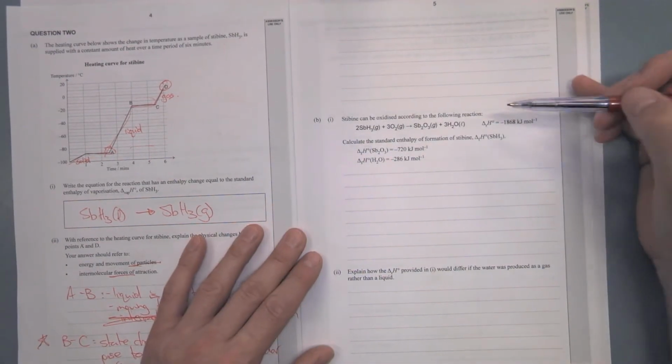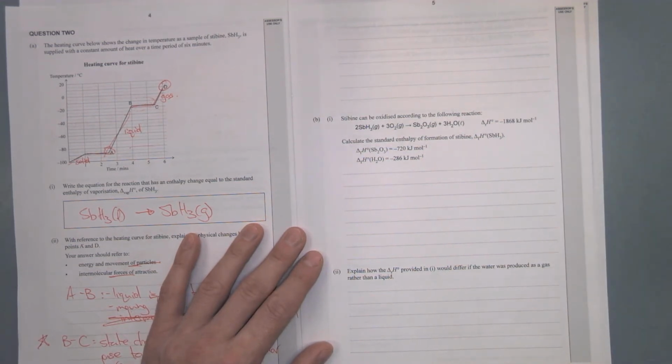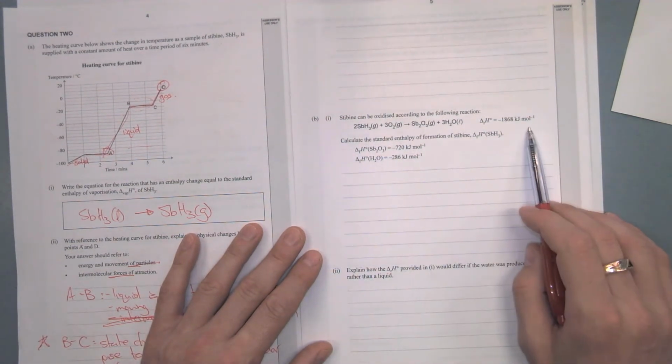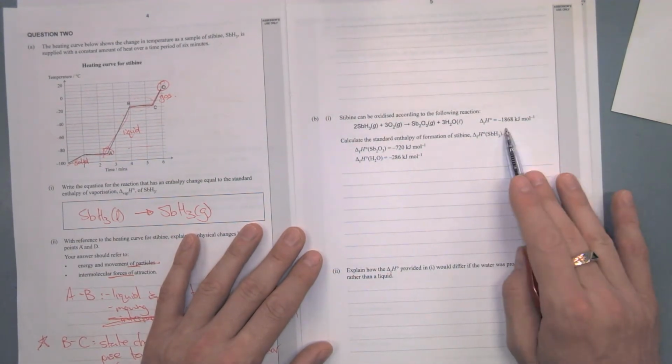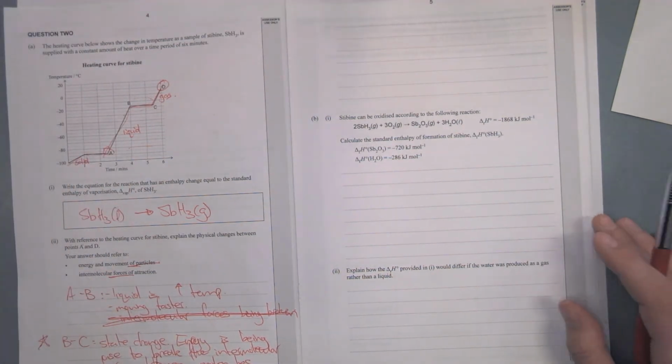Okay, moving on. Got an enthalpy calculation here. Calculate the standard enthalpy of formation of stibine given this equation. Alright, so for this question here, what we want to use is this equation.